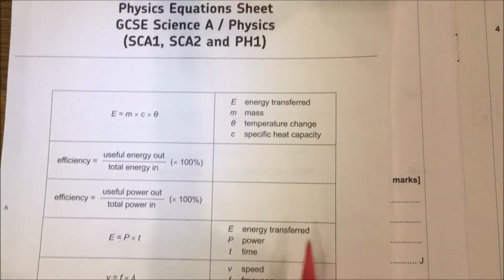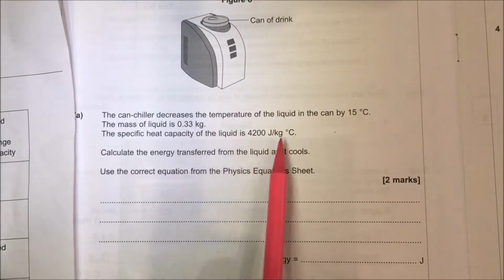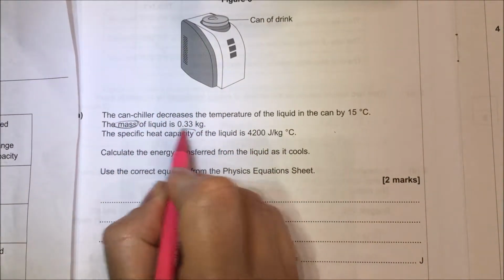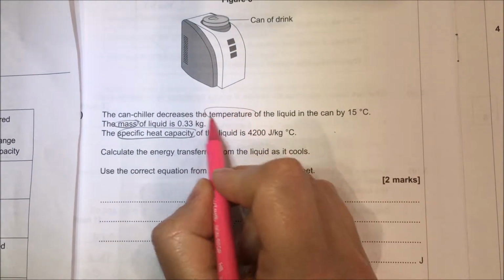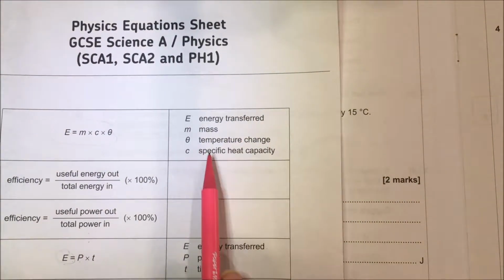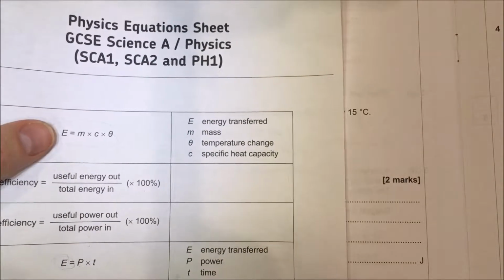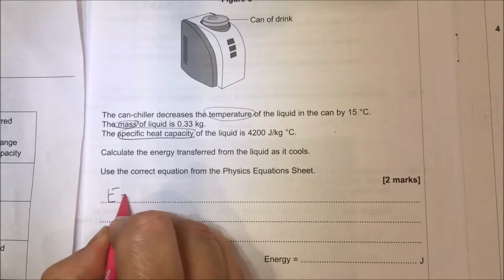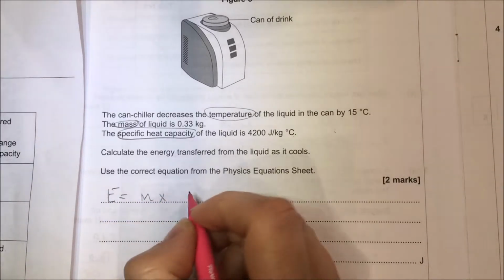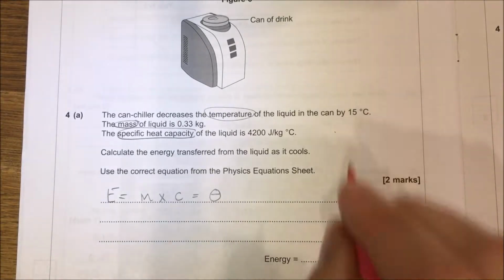So we're going to have a look here. We need to use the energy transferred. We were given the mass, we're given the specific heat capacity. So it's worth highlighting what we've got, and we've been given the temperature, okay? And we can look here, we've got energy, mass, temperature and specific heat capacity. So this is the calculation we are going to use. So we're going to put E equals mass times specific heat capacity times temperature change.